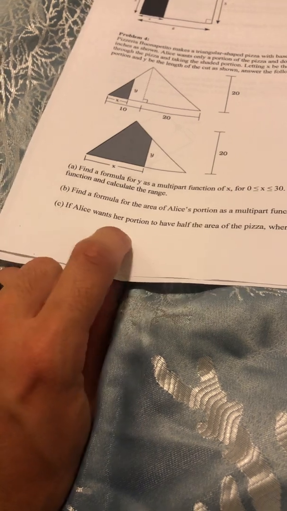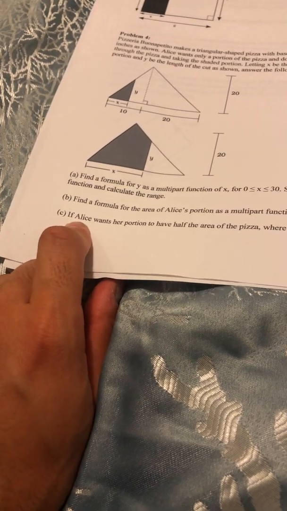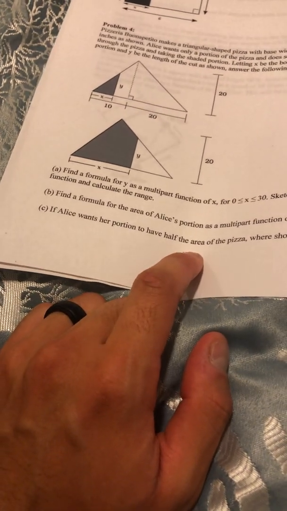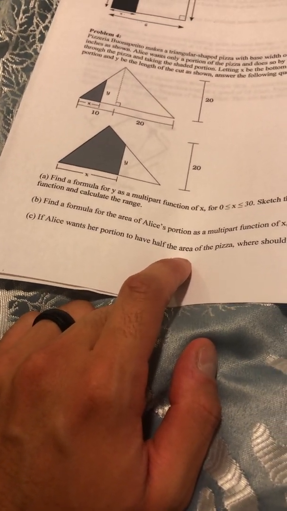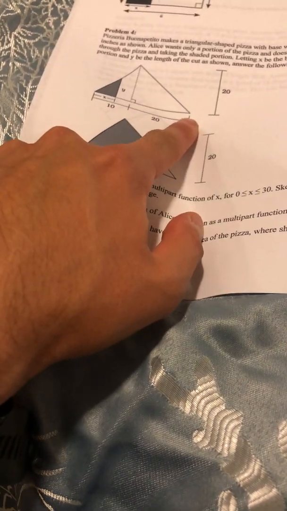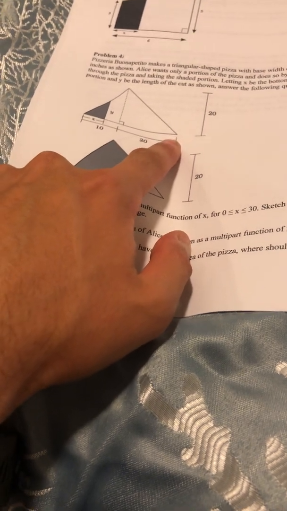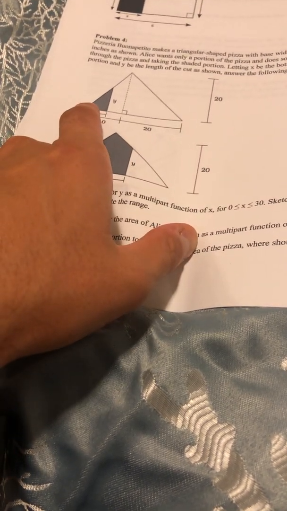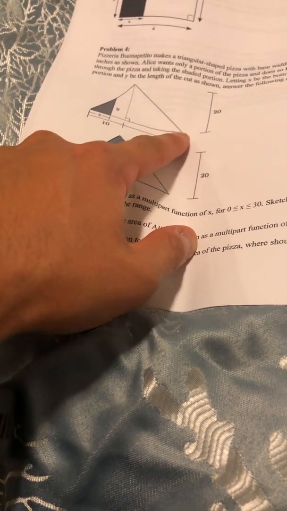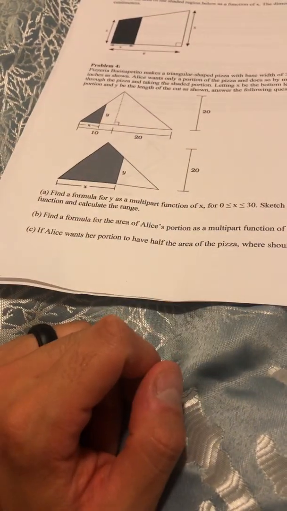We just created an equation for the area of Alice's portion, and because we did a multi-part function, we can also find the area of the pizza using f of 30, because x is between 0 and 30. We want to do it at 30, so it covers the entire length of this triangle.